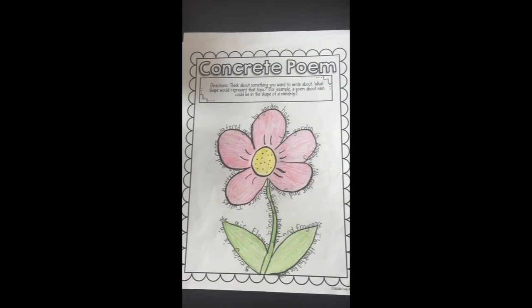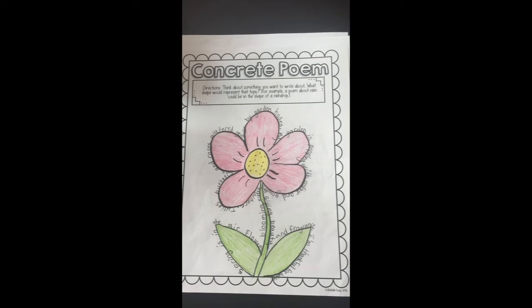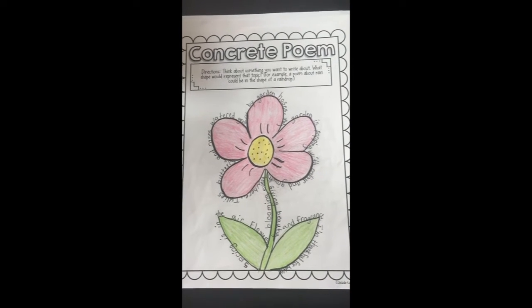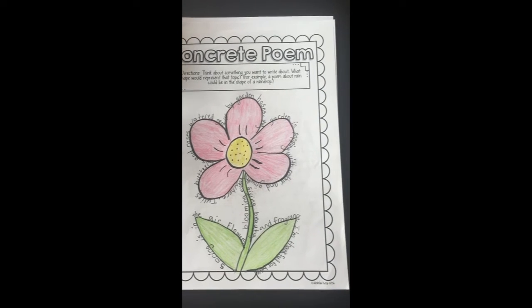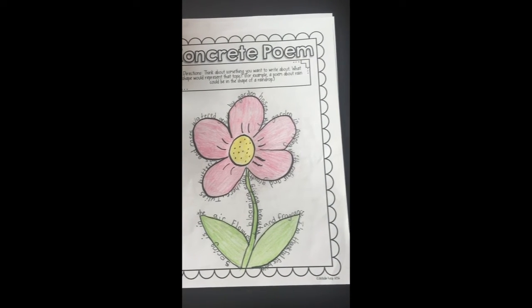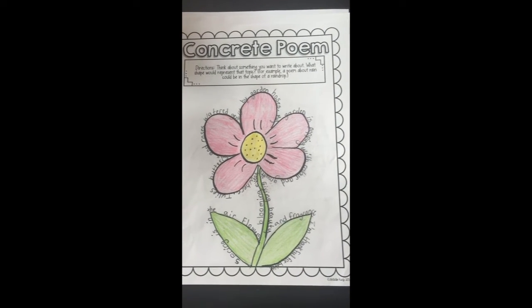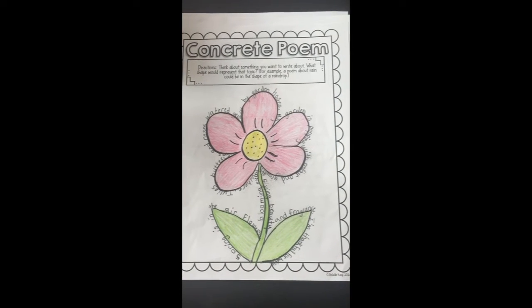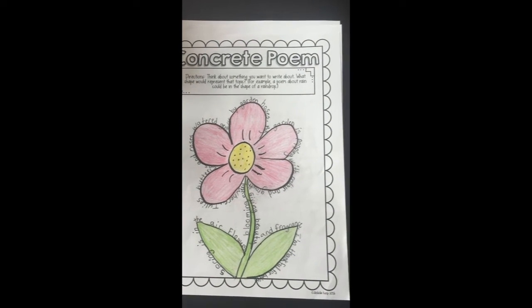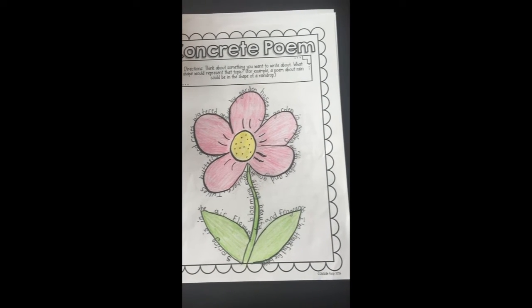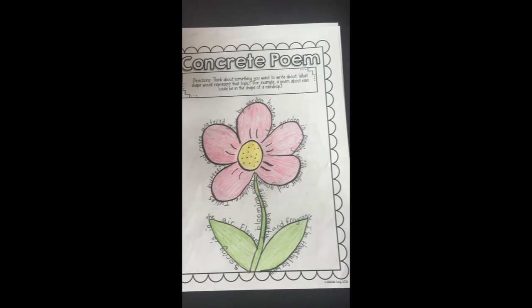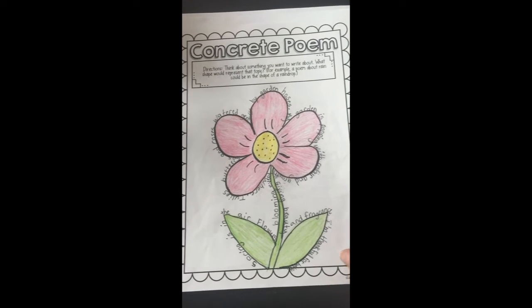Okay, and here we have the final product. I'm quite happy with how that turned out. So I decided to outline it with a Sharpie, outline all of my words so that they popped off the page a little bit. You may not have a Sharpie at home, so that's okay. You could just leave it in pencil, or if you have a pen, you could go over it in pen. But I really like having the color on there.